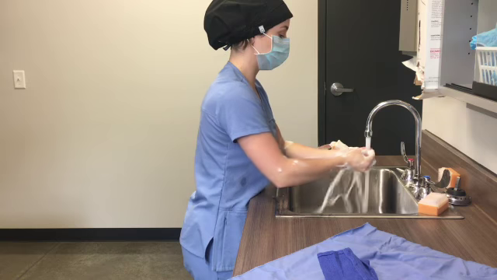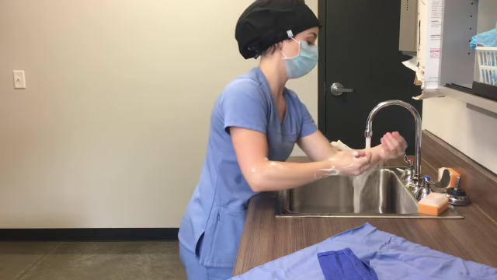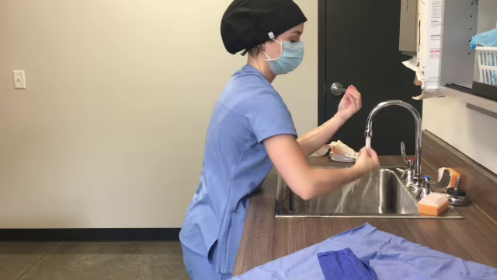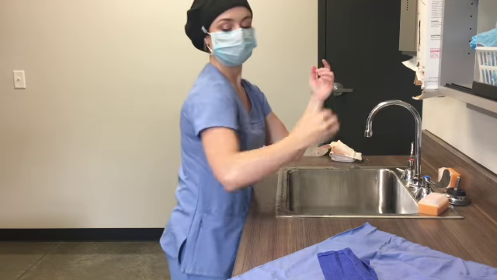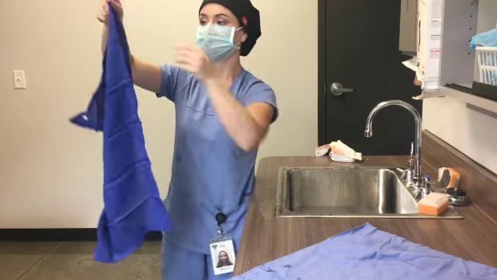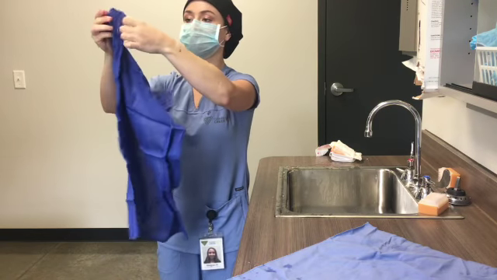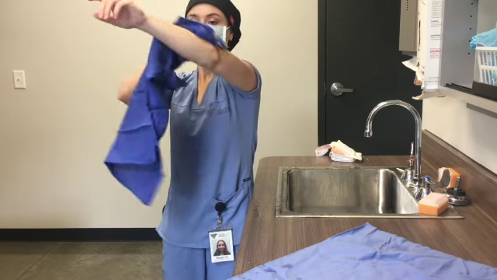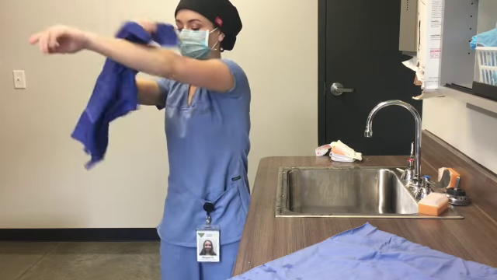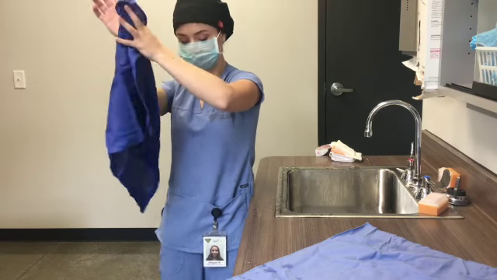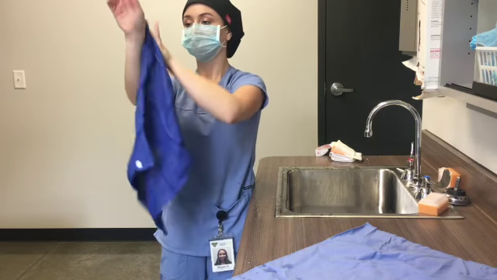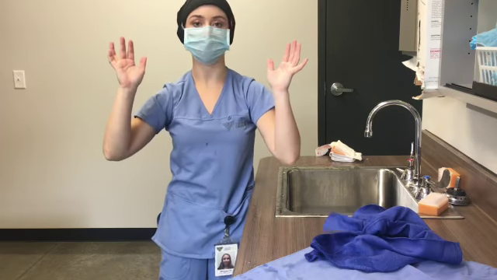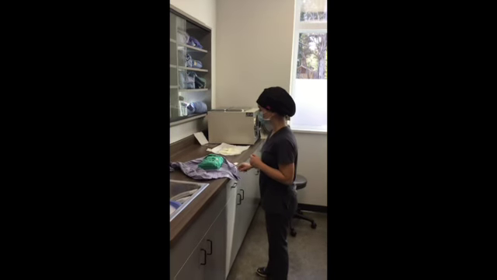And then we rinse from the fingertips up to the elbows. And then we take our towel from the fingertips up to the elbows. And then we grab the other side from the fingertips up to the elbows. And then we put on our gown.